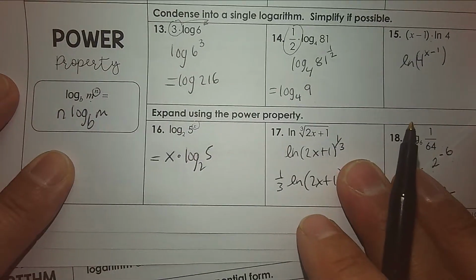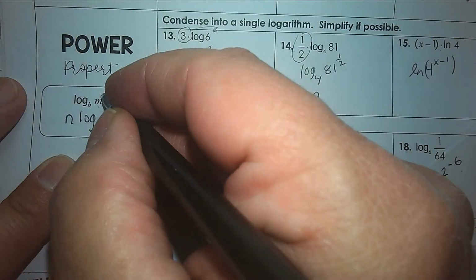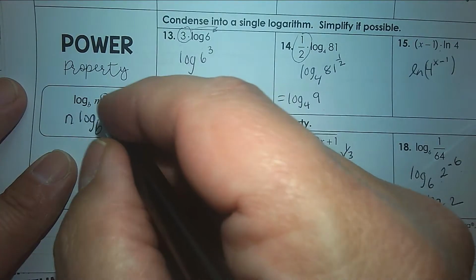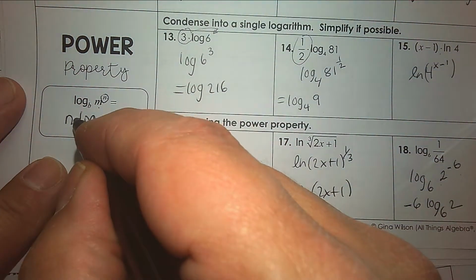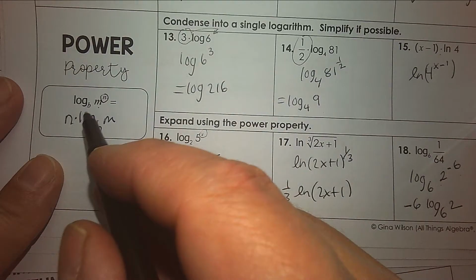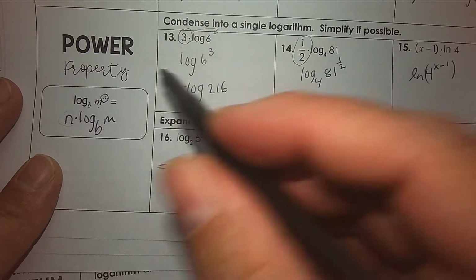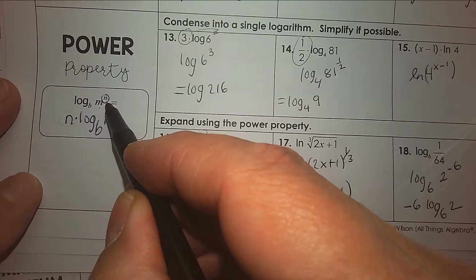And then the last one is the power property. If I have an exponent inside the logarithm, it can be written as a product in front, or if something's multiplying in front, it can be written as an exponent inside.